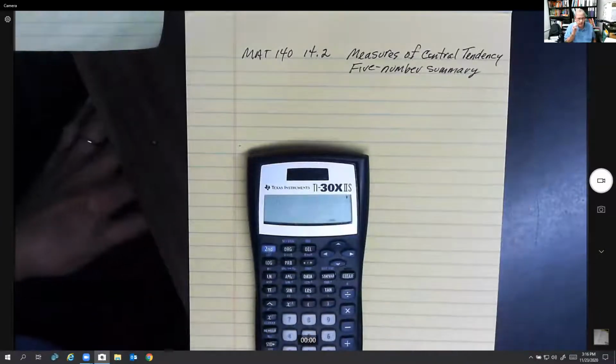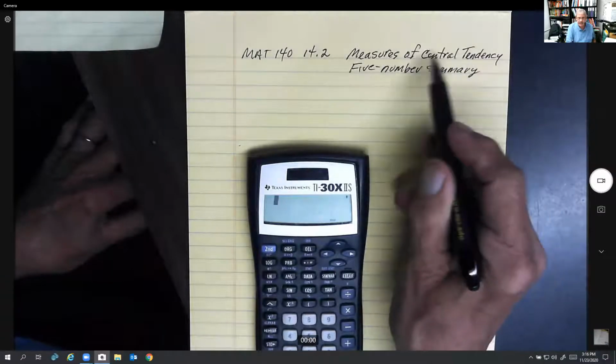We're going to talk about 14.2, measures of central tendency and the five-number summary. So this is kind of leading up to statistics. We want to talk just briefly, I'm going to get my book over here, briefly about measures of central tendency, which are very simple, and then the five-number summary, which isn't too hard either. So first of all, we're going to talk about the three measures of central tendency.